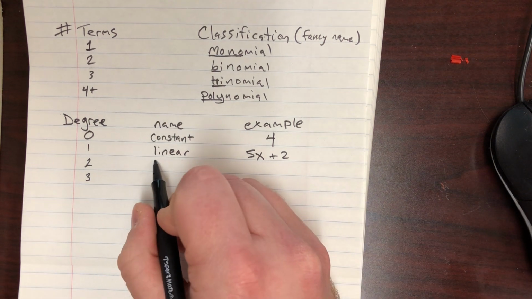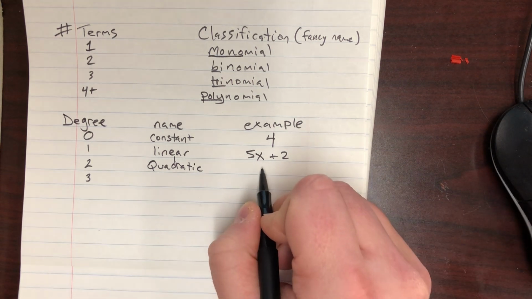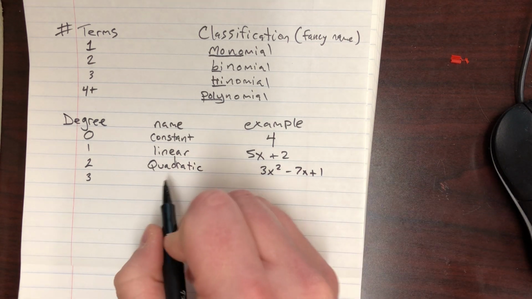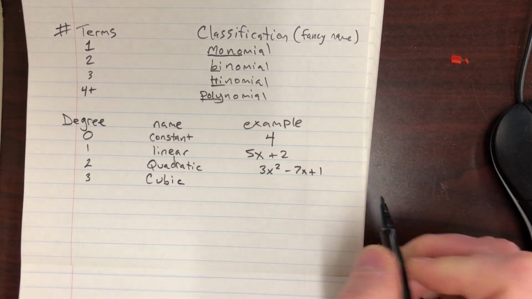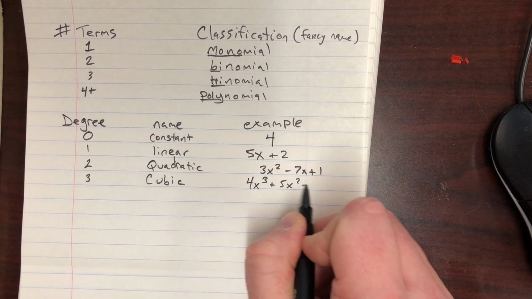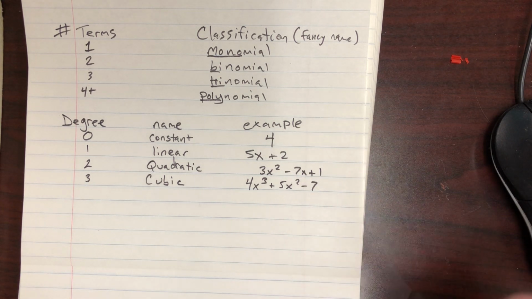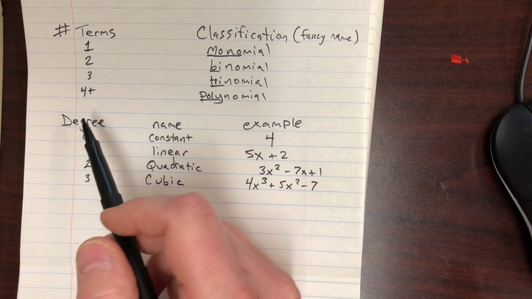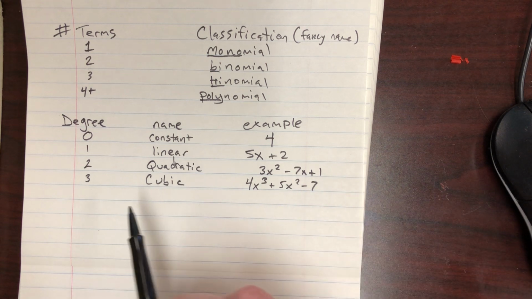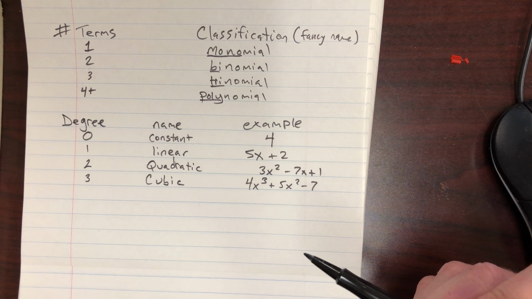Degree 2, we call this quadratic, and you might see something like 3x squared minus 7x plus 1, and then degree 3 we call cubic, and maybe that's 4x cubed plus 5x squared minus 7. Notice how you don't have to have every single exponent. Okay, so here's what the degree is. The degree is the highest power of x that we see. So like here in the cubic, I see x to the 3rd, that's the highest power of x, so we call that a cubic polynomial.